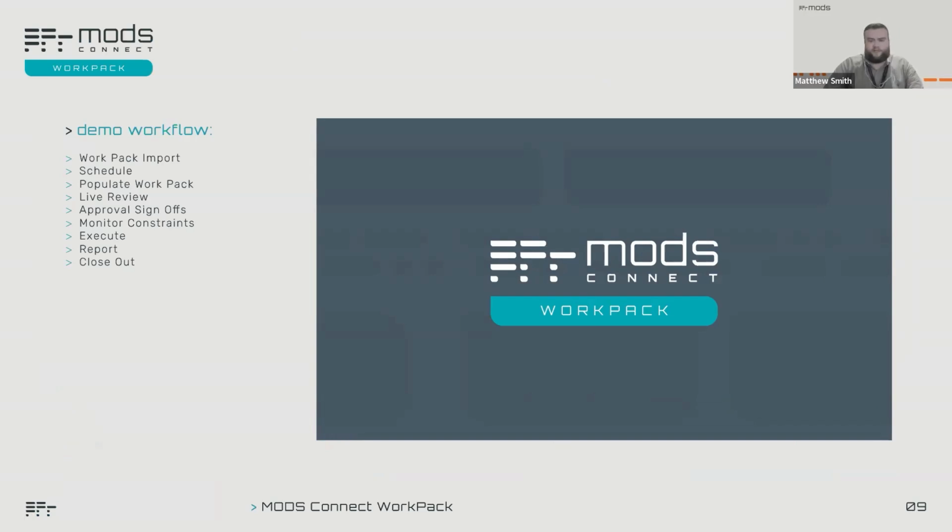And what we'll cover in this demo is getting work packs into the system, importing those work packs. We'll look at the scheduling and also the population of the work packs and what goes into them, how we actually produce a digital work package. We'll look at the review tool that we have, which is a live review tool for other users to participate in.